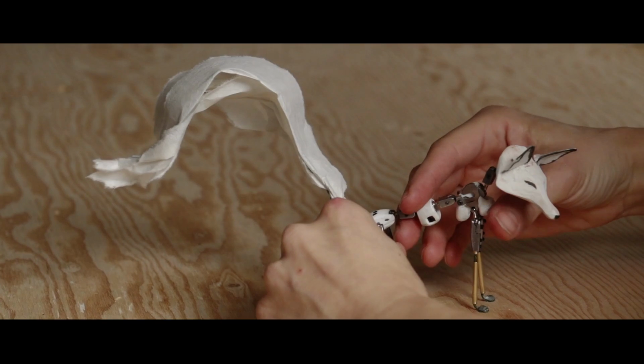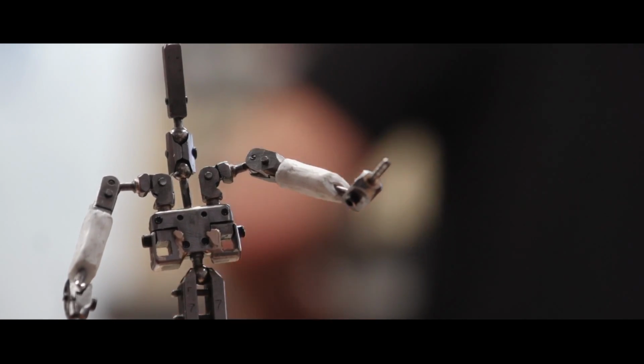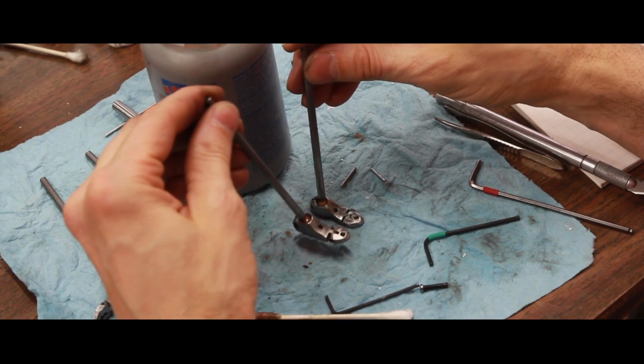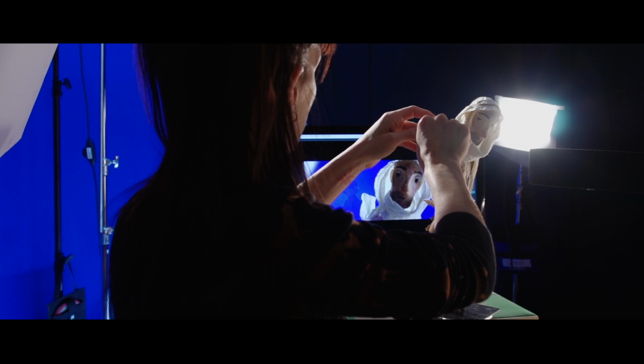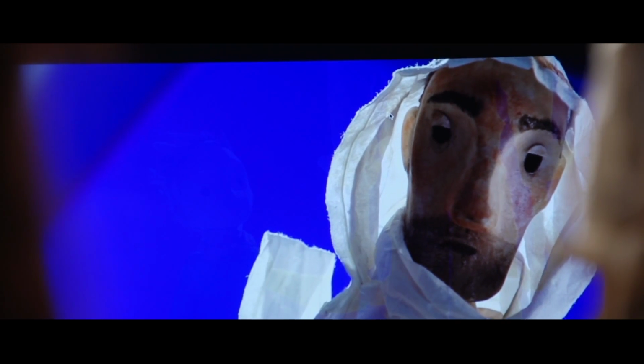Stop motion is all about movement, and when you're building armatures for a stop motion puppet, at a very basic level, it's our job to make the animator's job as easy as possible. So the biggest part of stop motion is just making sure that whatever is not supposed to move is not going to move, to make sure puppets are properly rigged.